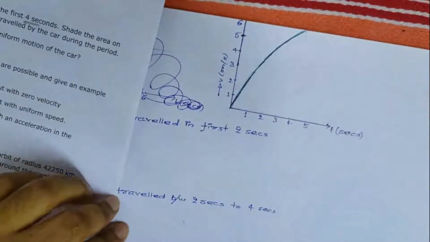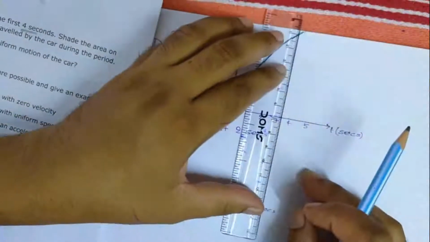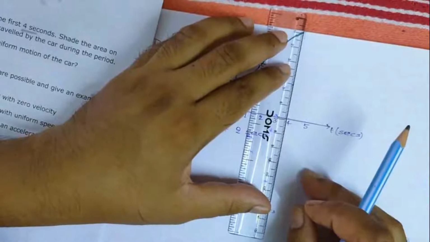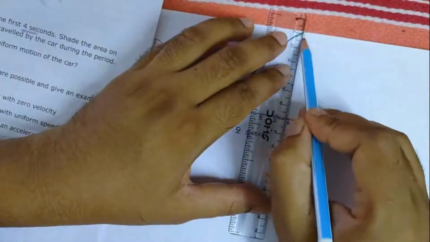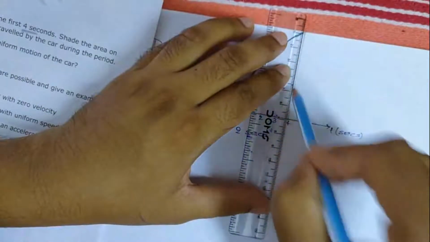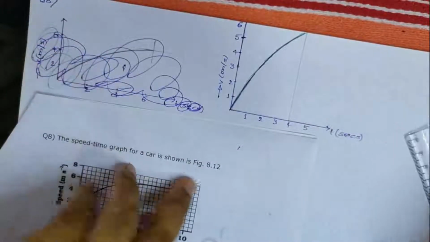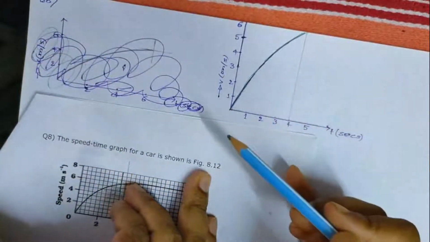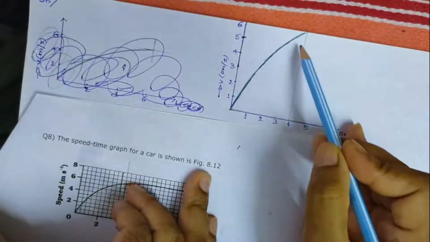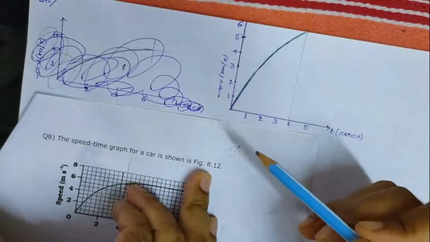It is asking us to find out the area of this particular section. Use your scale and draw a perpendicular. Now this time you can see clearly that it is not a geometrical shape. You are required to find out the area which is lying under this curve. So what is the way?